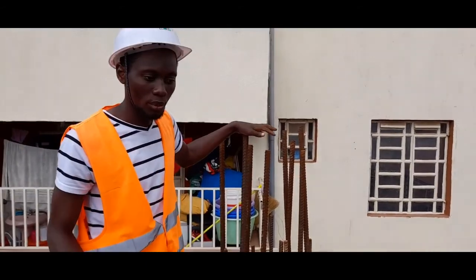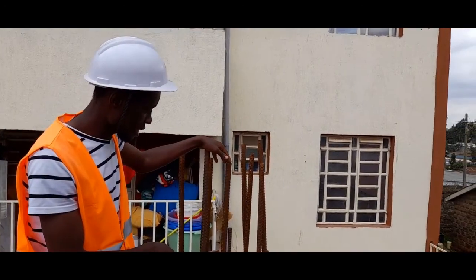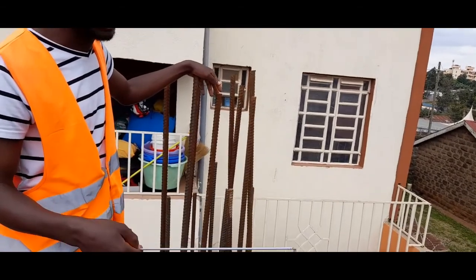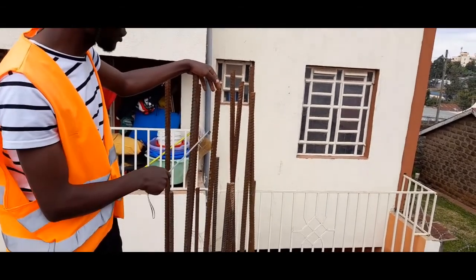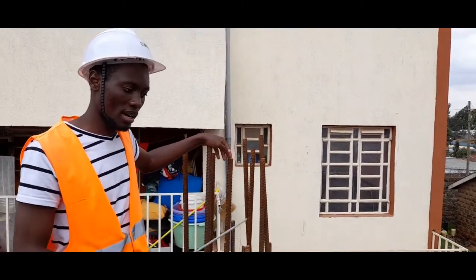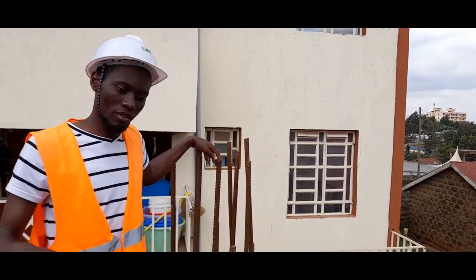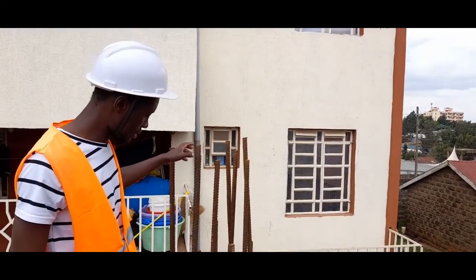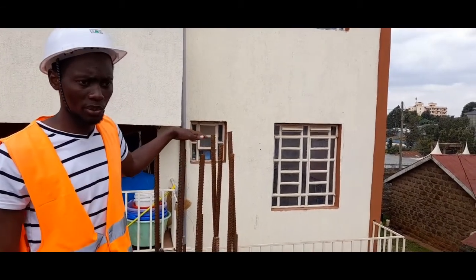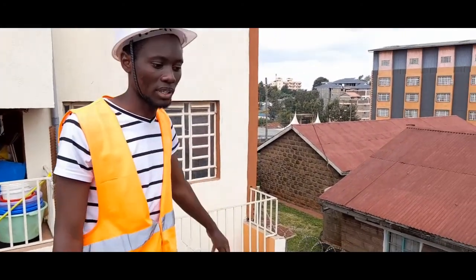Also, whenever you have your reinforcement, you should ensure that work flows easily and quickly, so that your bars do not rust. And if they rust, you need to scratch them with a wire brush to remove the rust before you do your concreting. For columns, we were not doing columns today. Those are just things I have observed as I'm doing inspection.